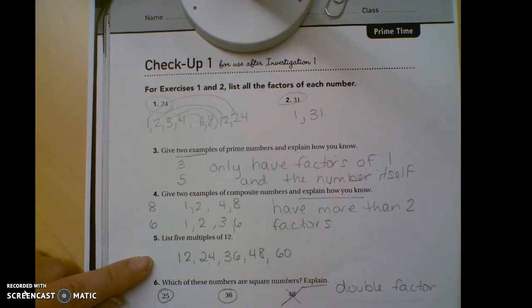This number 5 was a frequently missed question. Fortunately, it was only worth 1 point, but you had to list 5 multiples of 12. Multiples are 12 times 1, 12 times 2, 12 times 3. So the multiples of 12 are 12, 24, 36, 48, 60. Multiples can go on and on forever. Factors are a limited set.